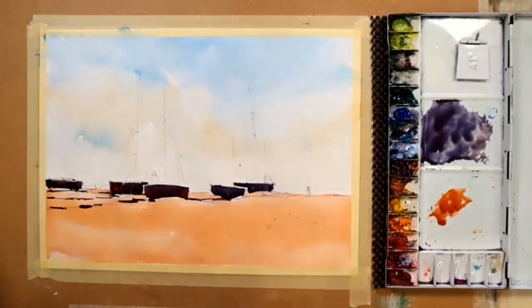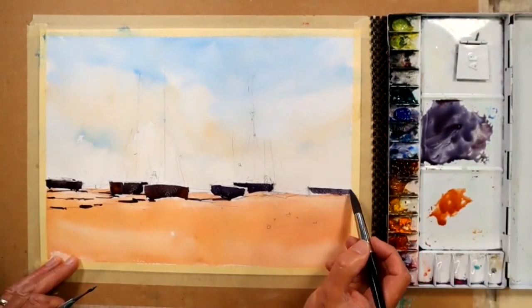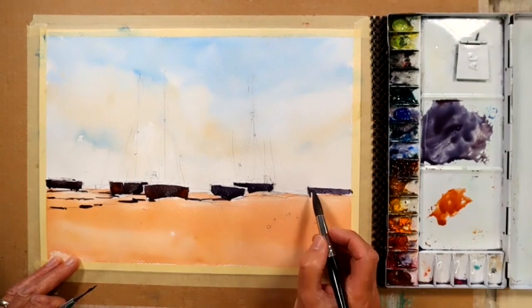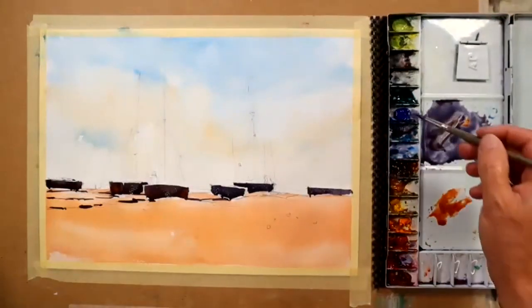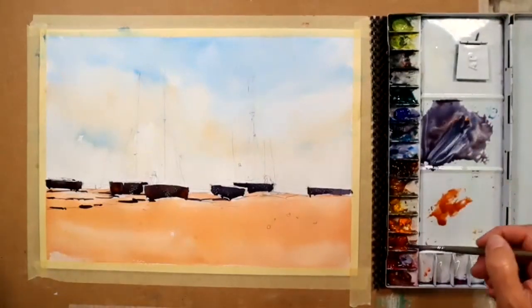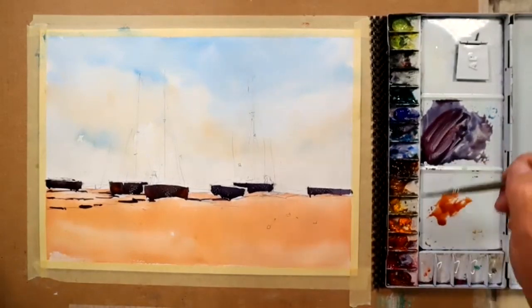There's another boat. And finally, here's our little boat that's on the side there. Okay, a nice clean front edge to that little boat. Let's get the shadows to link them all together. Picking up a little bit more of what I hope to be the same color.